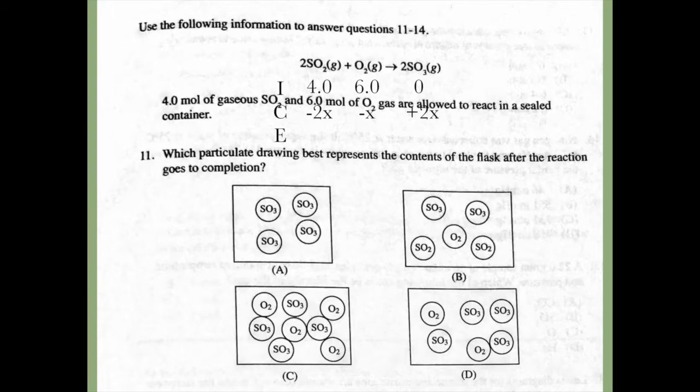And so I've got to figure out which of these is going to run out first. So if, for example, I said O2, let's see if O2 runs out first. How much change would have to happen in order to run out of O2? Well, I'd have to change by 6 moles. If x were 6, if you plugged that in for SO2, you'd have 4 minus 12, you'd have a negative number, so that doesn't work. So it turns out SO2 is actually going to be your limiting reactant.